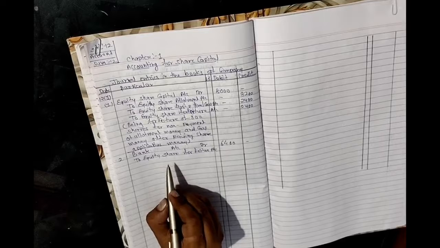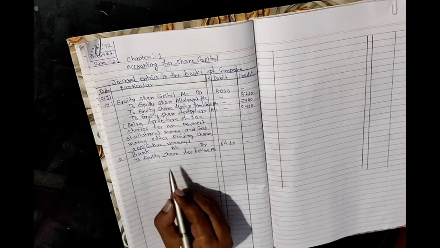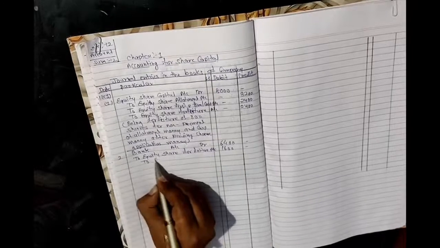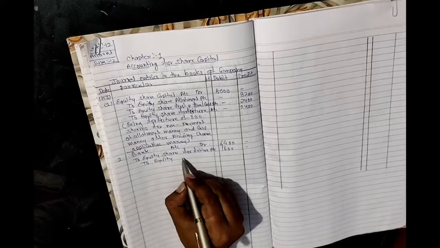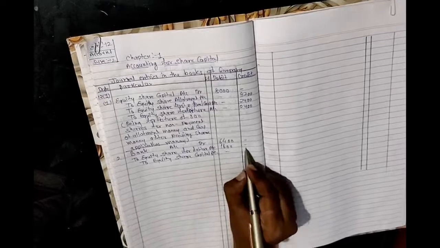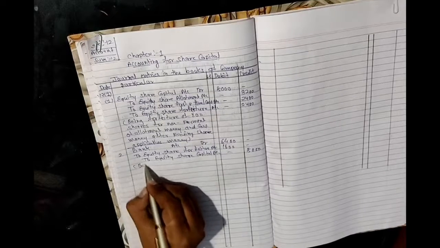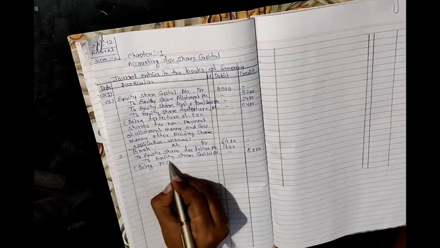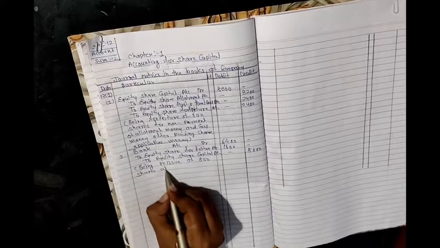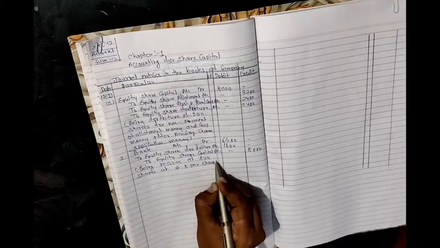The share is of rupees 10 and at the time of reissue 8 rupees per share, it means 2 rupees not received. That amount will be debited to equity share forfeiture, and then credited to equity share capital account, 8,000. Being reissue of 800 shares at rupees 8 per share.